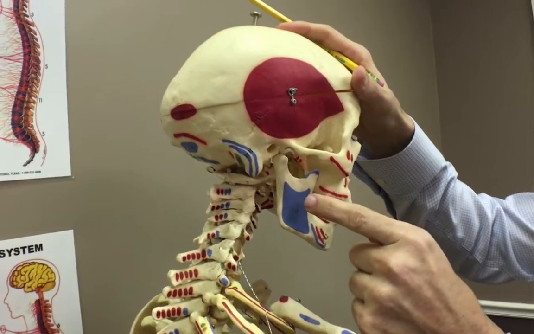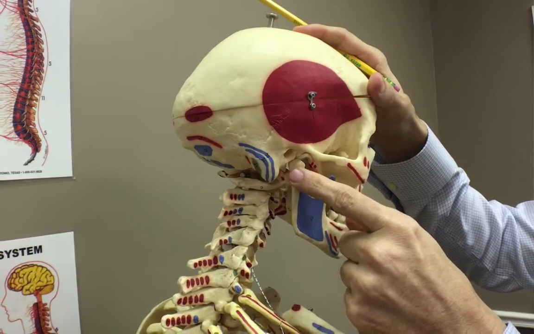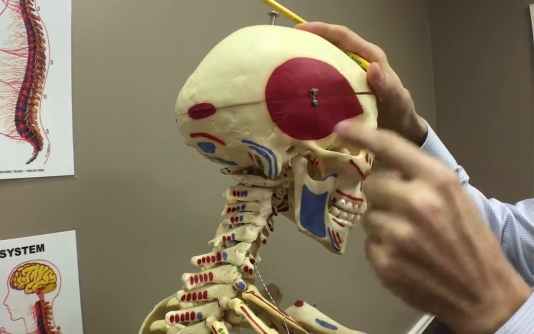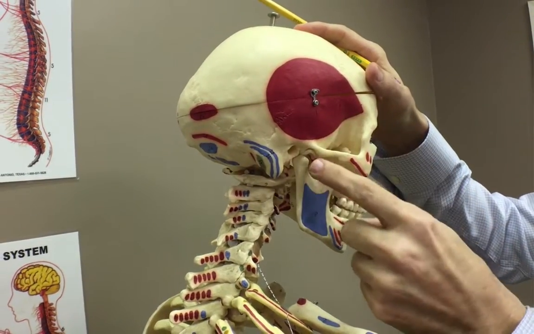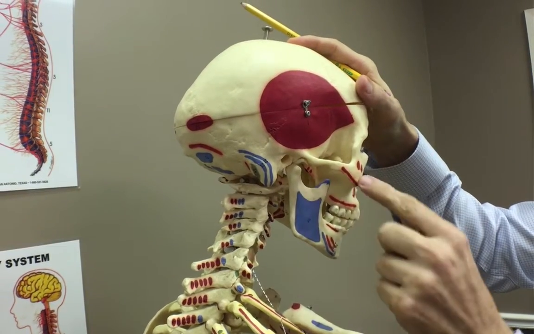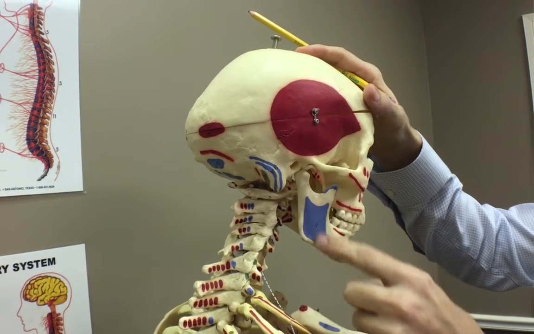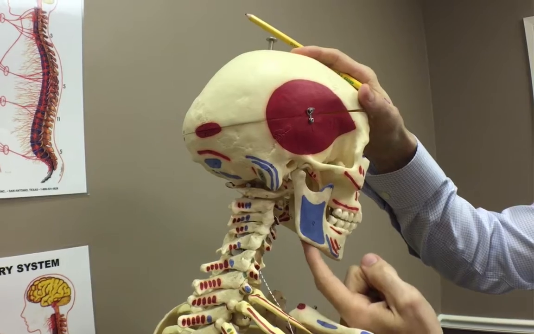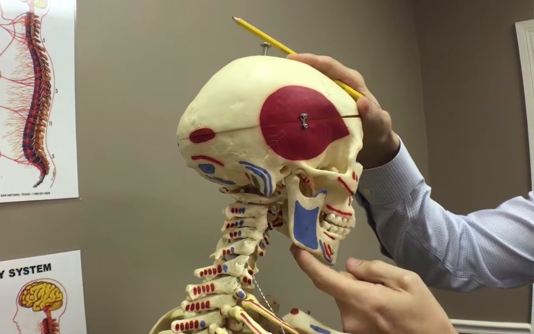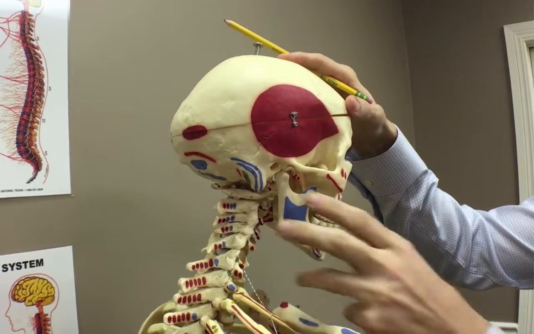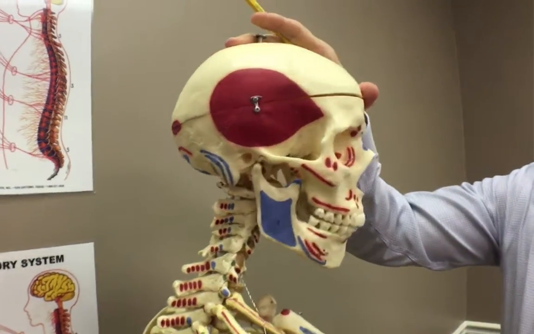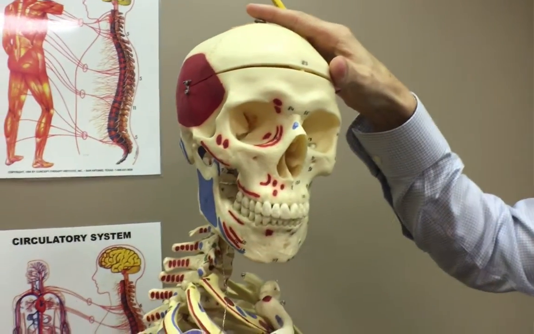The second type are associated with the joint of the jaw. There are muscles above, along the side of the head, and then below the cheekbone, along the side of the jaw, and even up underneath that, that can cause not only headaches, but TMJ problems as well. And then finally, we have sinus headaches.